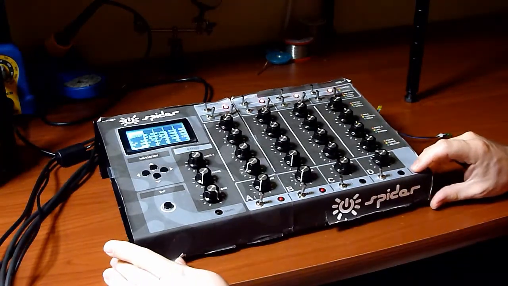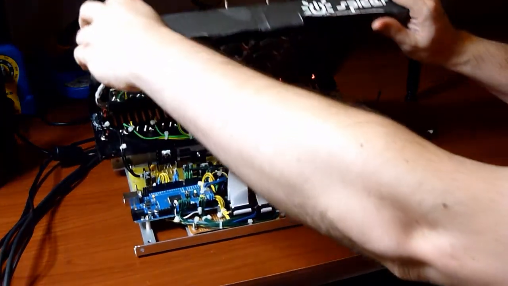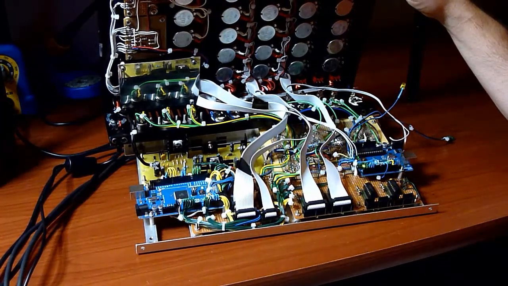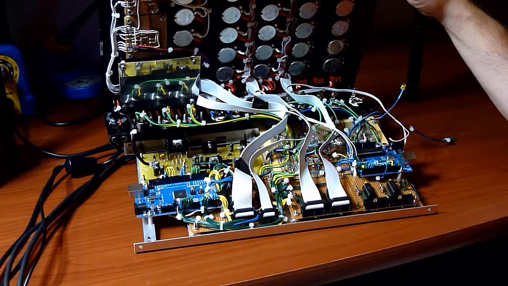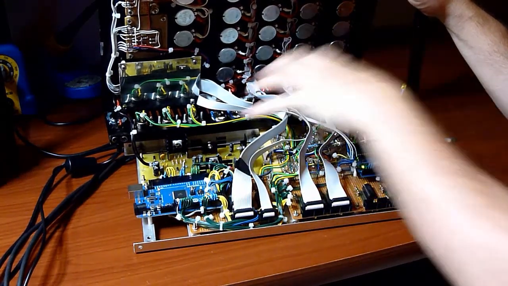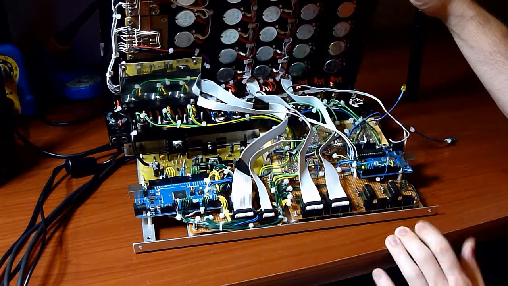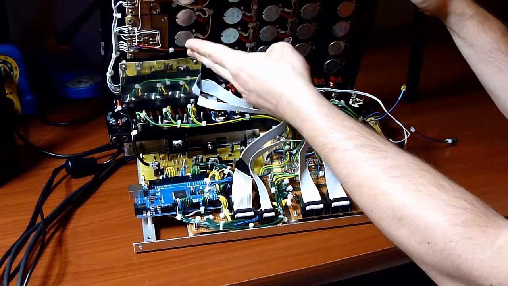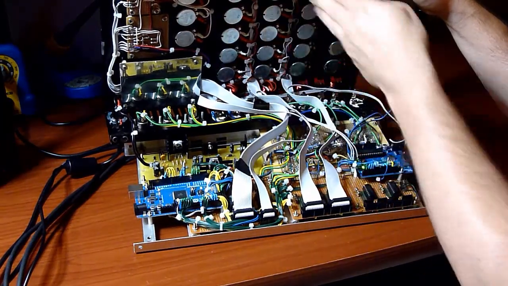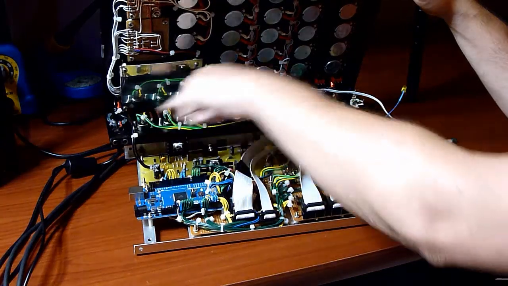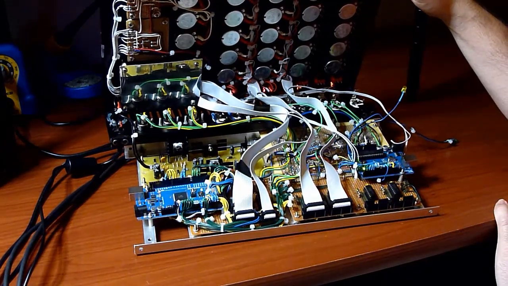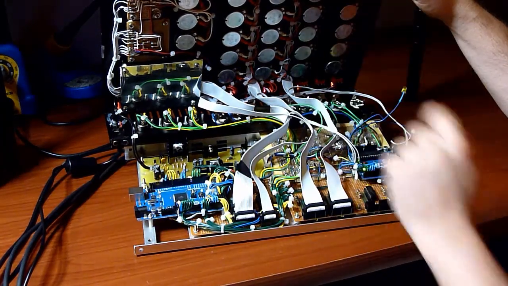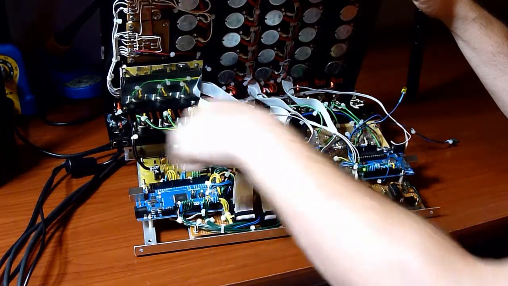Now, if we have a look inside, it opens this way. We can see that a lot is going on here, but at the same time, it's made of modules, so not very complex to understand. So on the left here we have the user interface and the screen, the general controls, the 4 independent channels, the connectors on the back we saw just before, and then we have the motherboard here. On the top left we can see the power supply here.